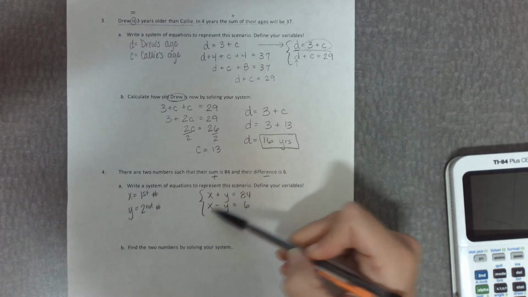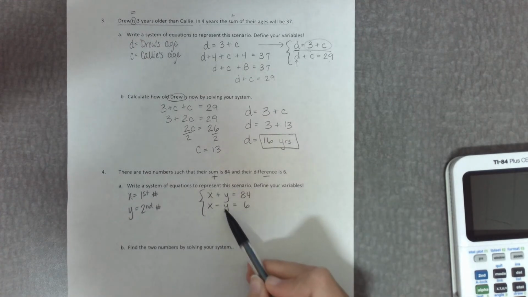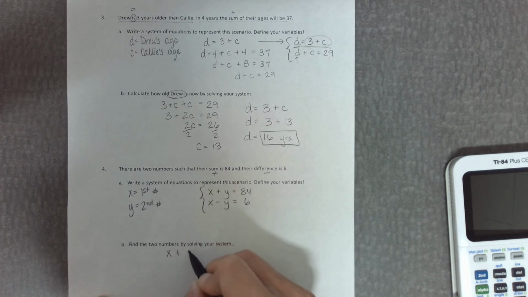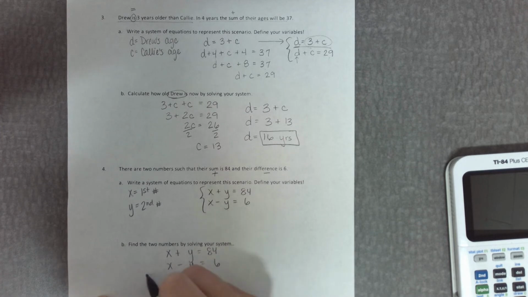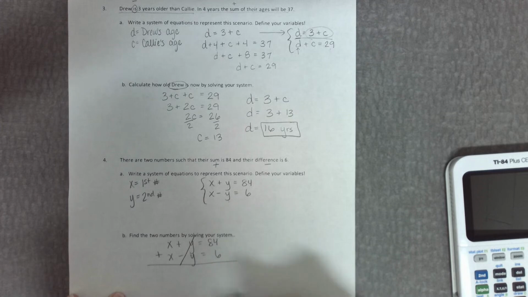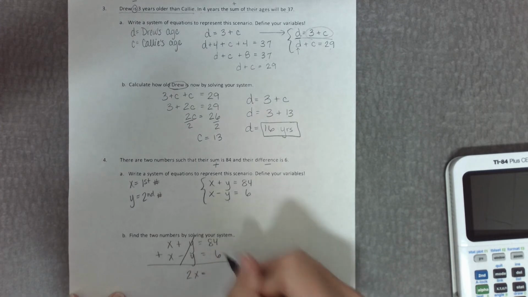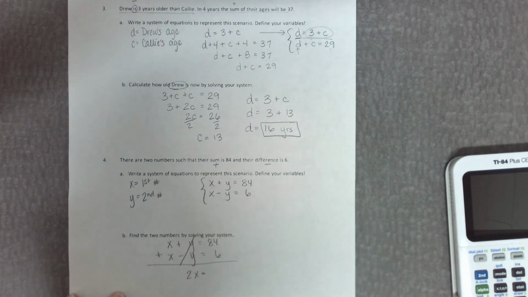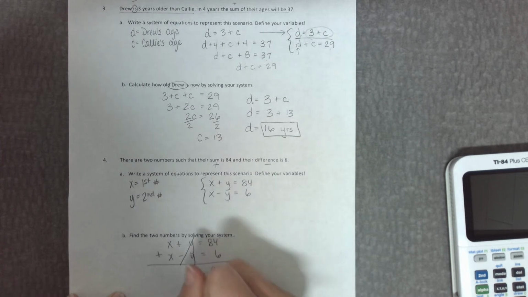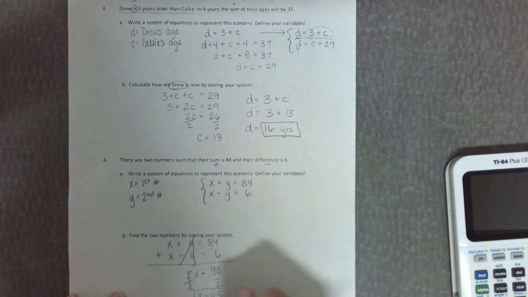We have our variables lined up perfectly, and we already have opposites right here on our y's. Let me write them again down here. Add those so I can do elimination. My y's eliminate. I have 2x, and if I add my 84 and my 6, I get 90, and then I divide by 2. X is 45.